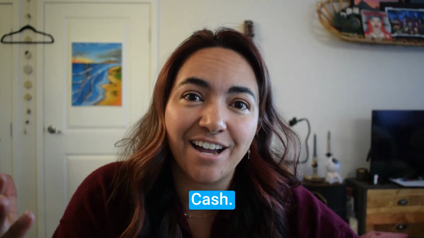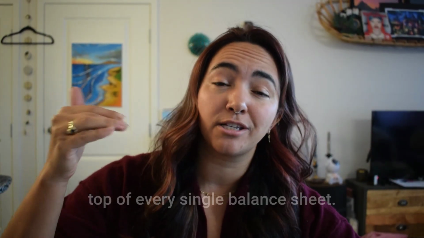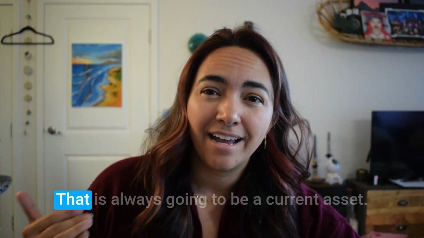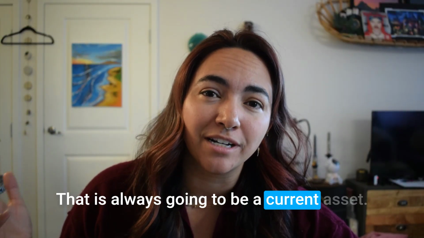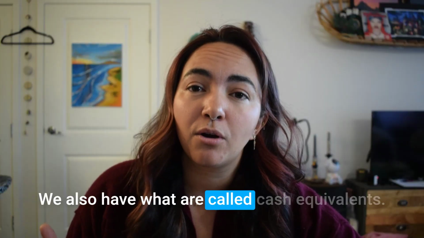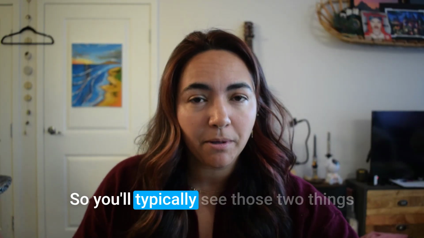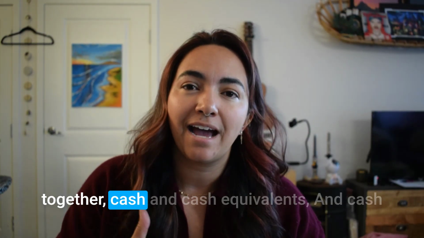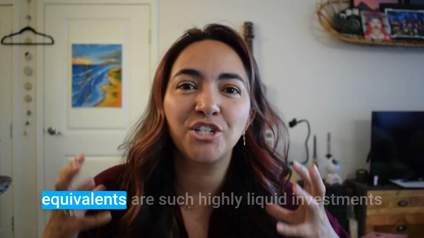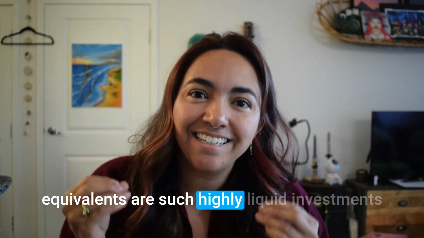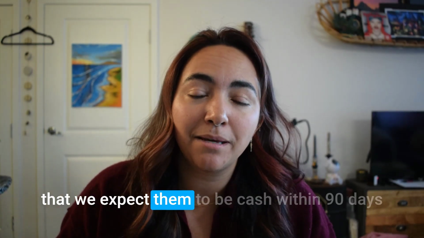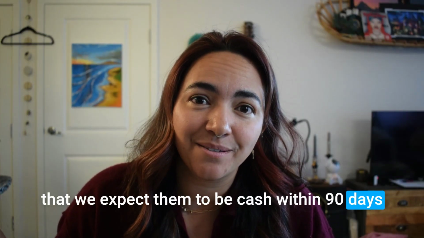So what are some classic current assets? Cash. Cash is listed pretty much at the top of every single balance sheet. That is always going to be a current asset. We also have what are called cash equivalents. So you'll typically see those two things together, cash and cash equivalents. And cash equivalents are such highly liquid investments that we expect them to be cash within 90 days.